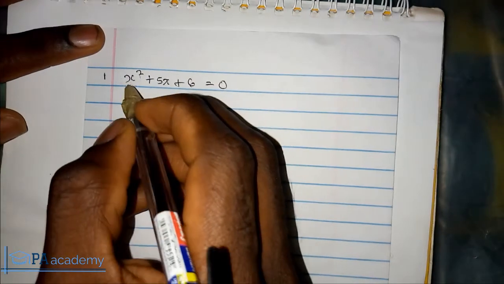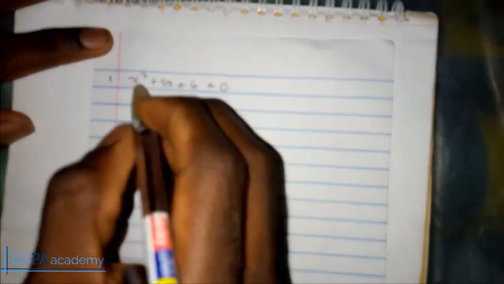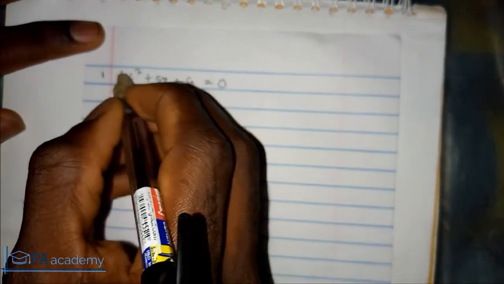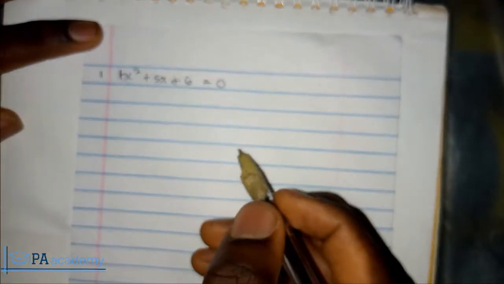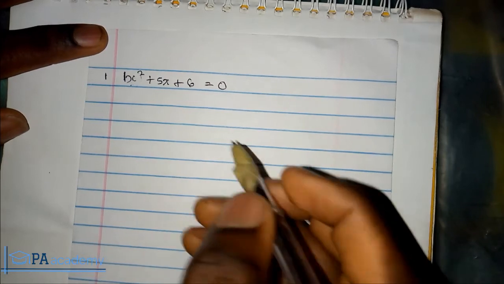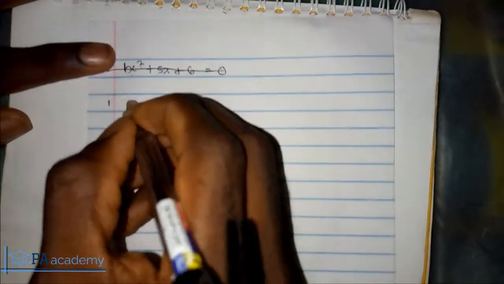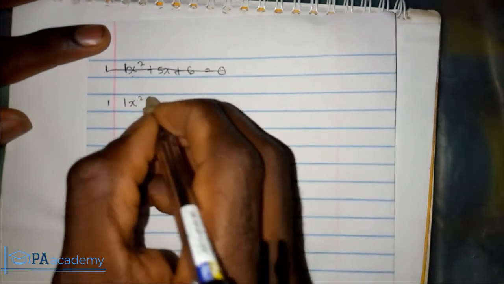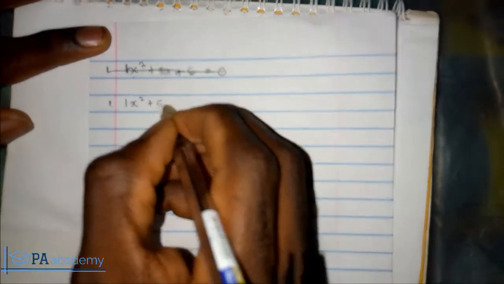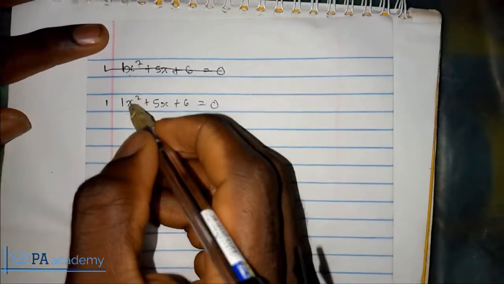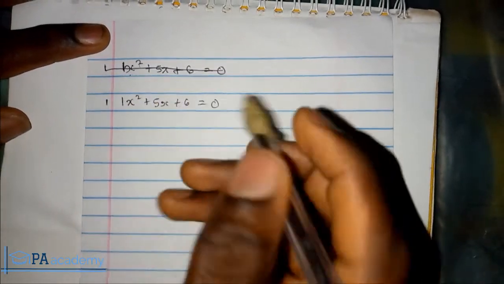So now using factorization method, this is how it works. Now we have x squared. This x squared, let's just write 1 before it so that you don't get confused. So let me rewrite it as 1x squared plus 5x plus 6 is equals to 0. 1x squared, you can still write it as just x squared.